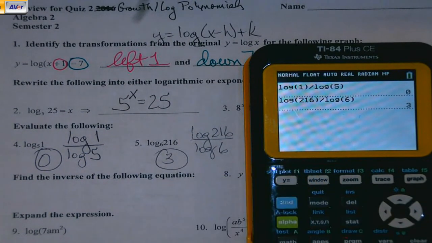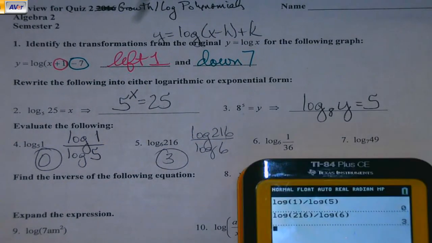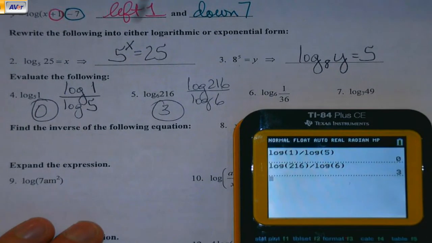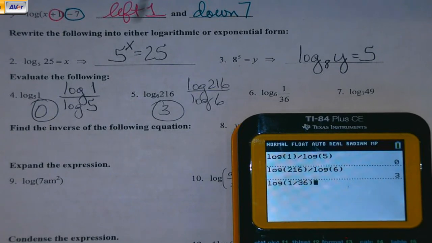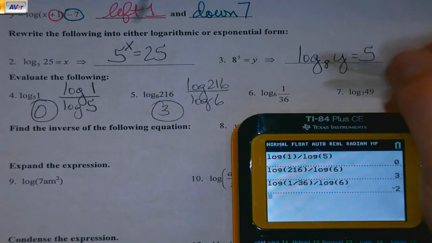So those really should be the easiest points almost that you see on the quiz. And just as a reminder, it's not about which number has the bigger value, it's about the physical size. Whoops, when we talk about big versus little. So log of 1/36 divided by log of 6.